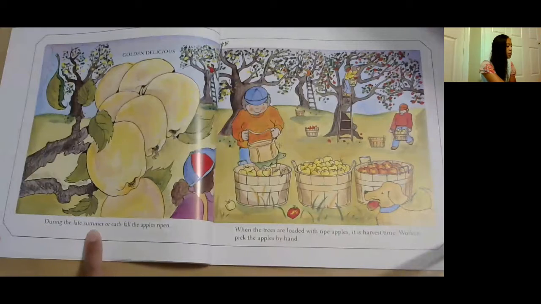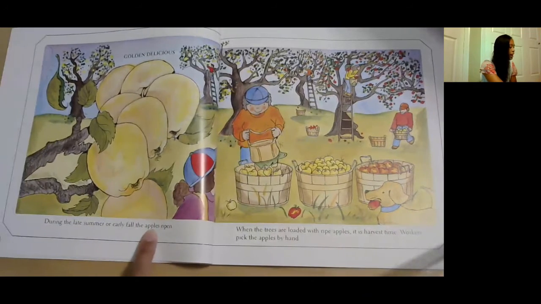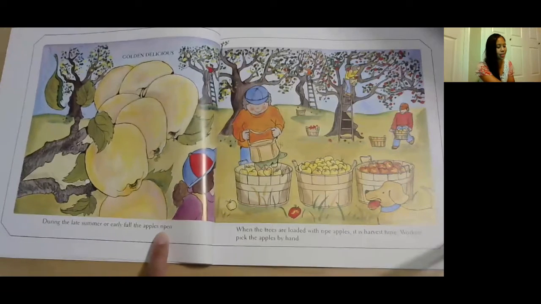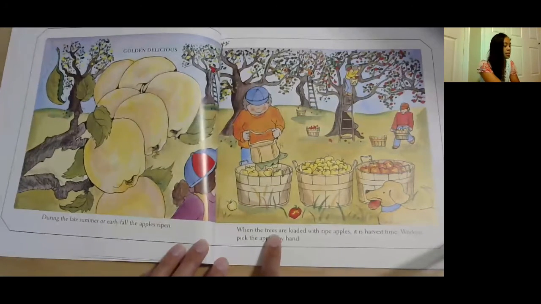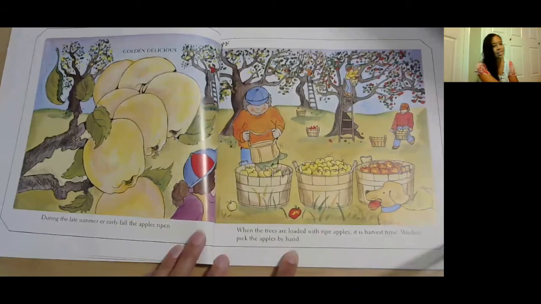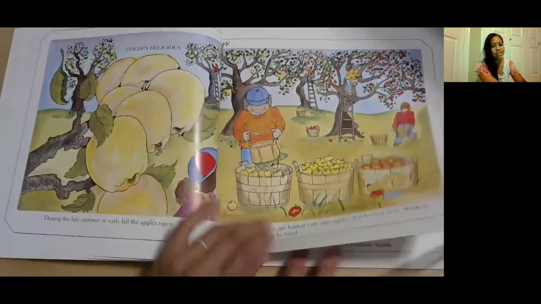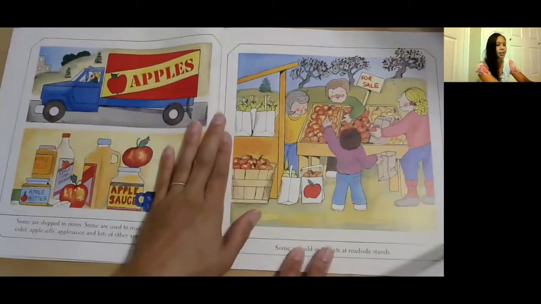During the late summer or early fall, the apples ripen, right? So they get extra sweet and extra big. When the trees are loaded with ripe apples, it is harvest time. Workers pick the apples by hand. So this is another season, right? The fall. So they start to gather the apples. It's that late summer, early fall, right?